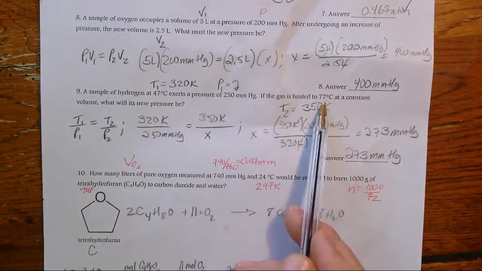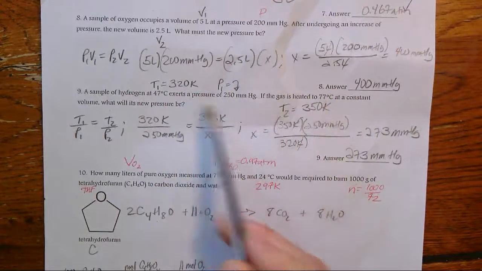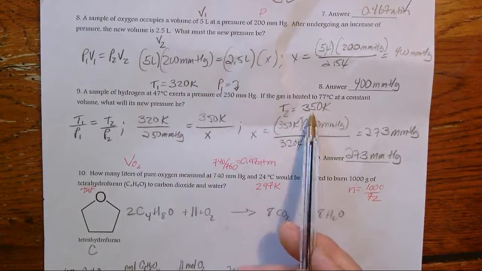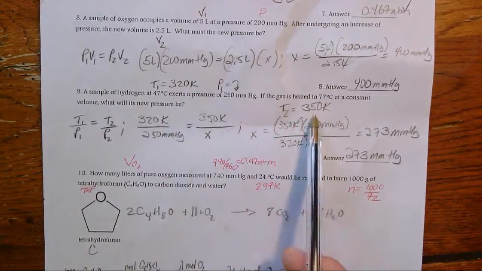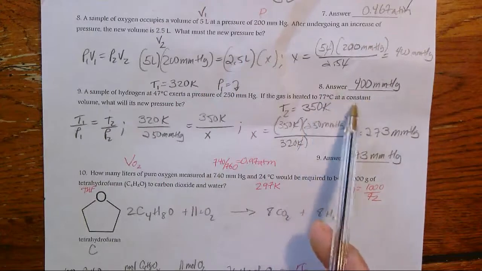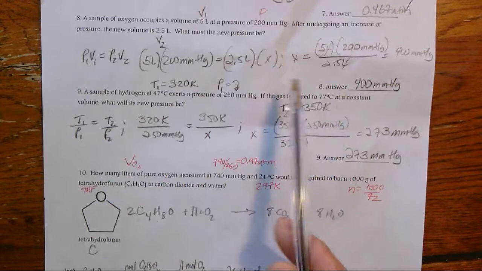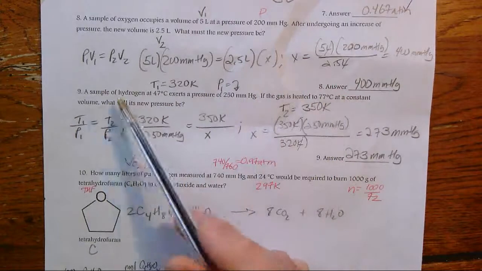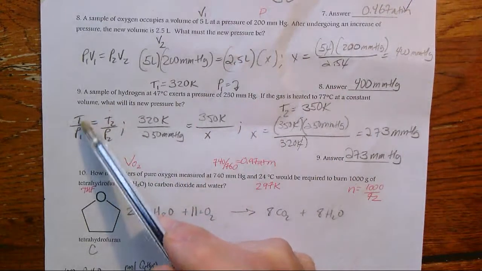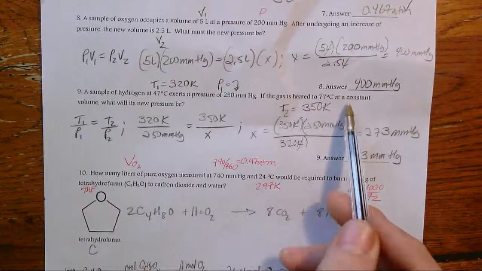It's heated to 77. That's our T2. And I'm going to change that on the fly to 350, and I'm going to realize it's not going up by much, only 10% or so. So if the volume is constant, fine. That means I don't have to ignore it, and that convinces me that this is Gay-Lussac's law. He owns the TP. And there you go.